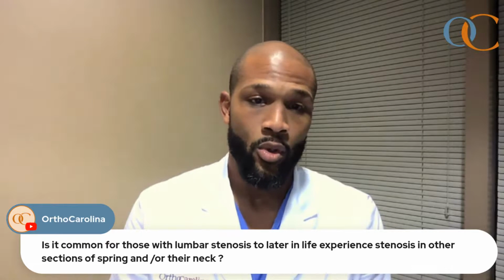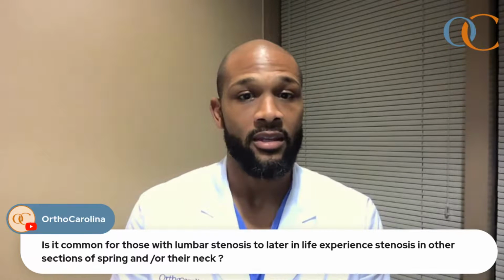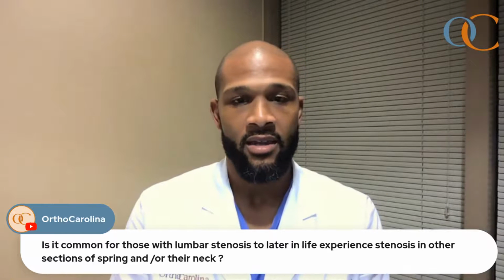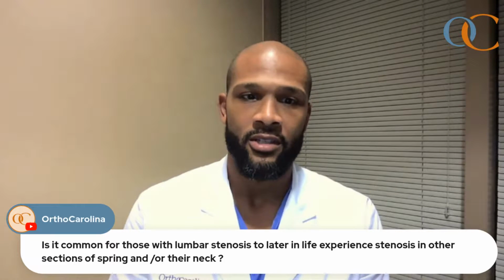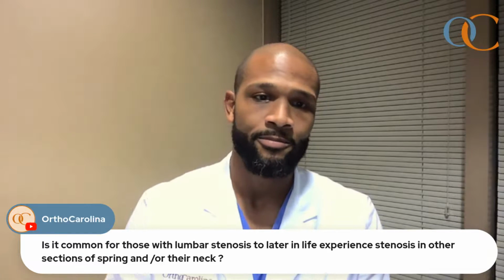So when you go see your doctor with low back complaints, at least in my practice, I always check the neck as well. I'll check the strength of the arms. I'll check reflexes. If there's any abnormality or any suggestion that there's tightness in the neck as well, I'll end up evaluating that as well.